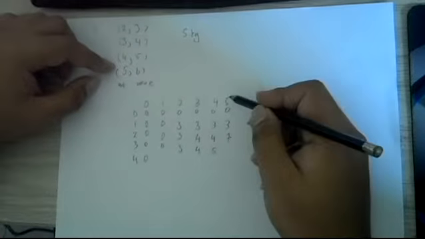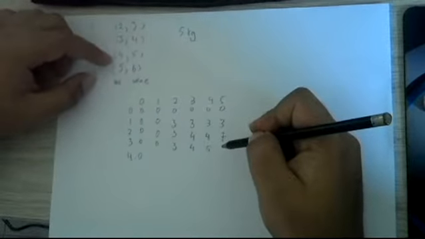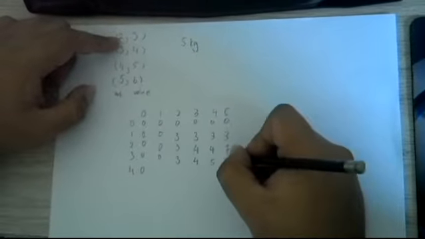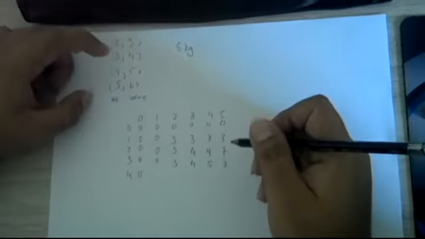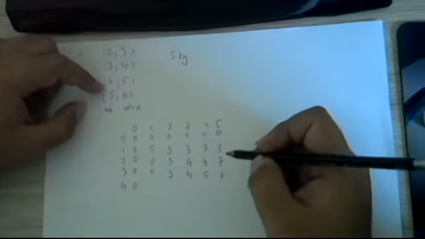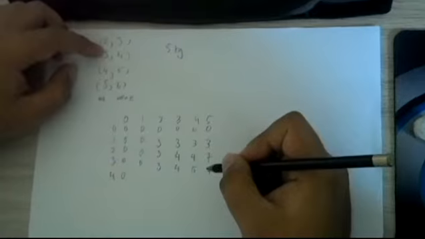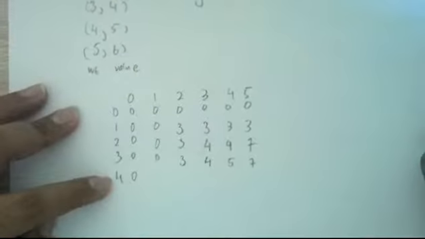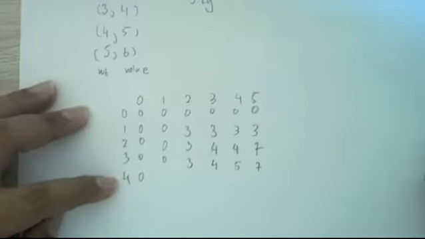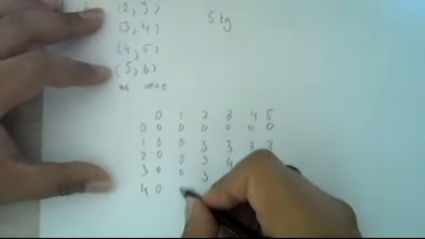And then for the 5 kg, you still need to take 3 and 2, which is 7. Because if you take item number 3, then your maximum benefit will only be 5. But in actuality, you can take 3 and 2. Now, okay, for the fourth one, we will consider 4 items. So this value will still be the same.